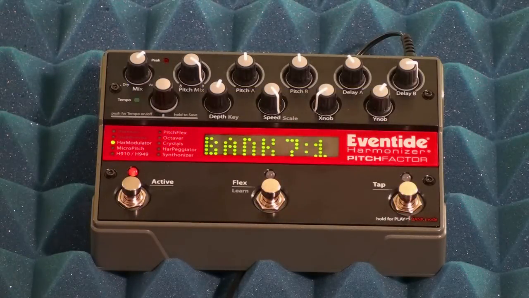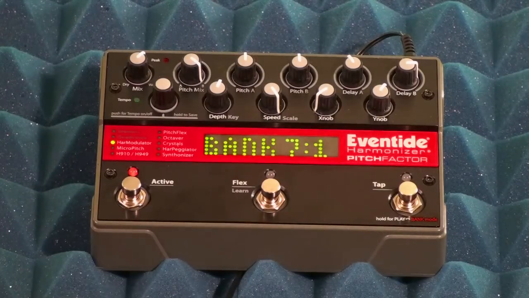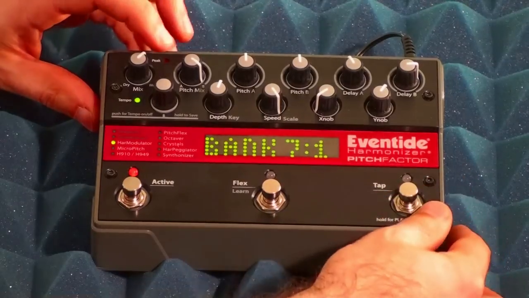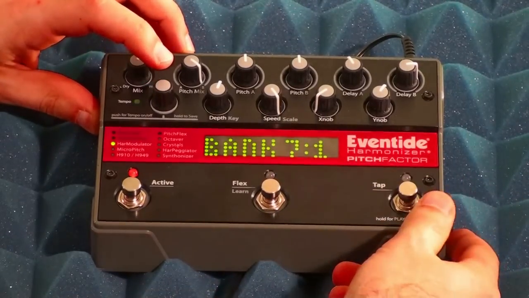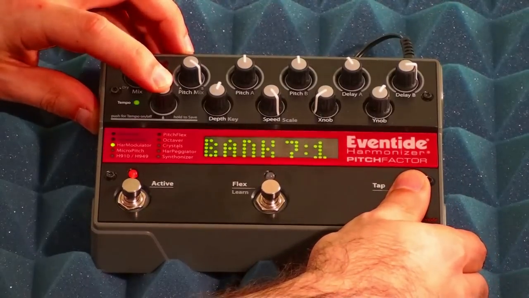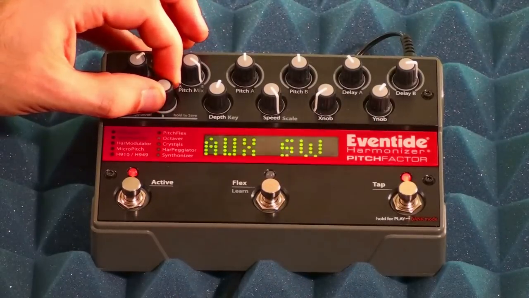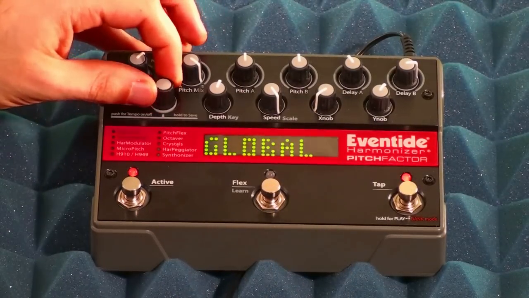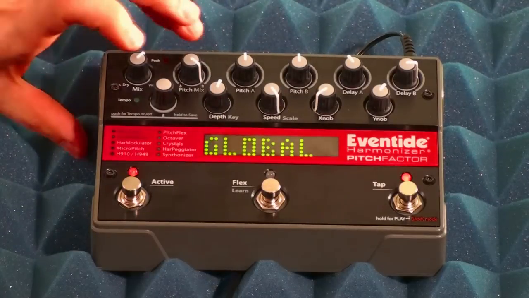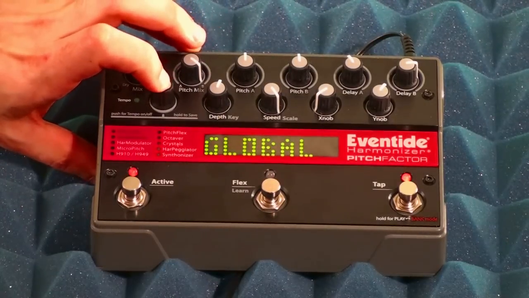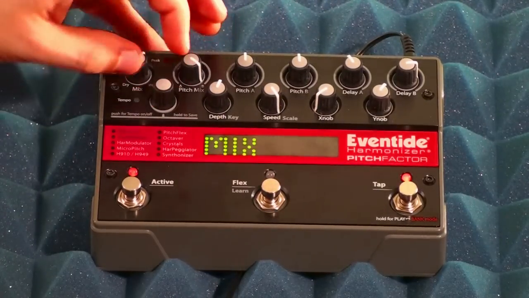Another useful setting for all Eventide Stompboxes is the global system menu. This is accessed in the system mode by holding down the right foot switch and the encoder button and turning the encoder knob to the right. And there it is, global.